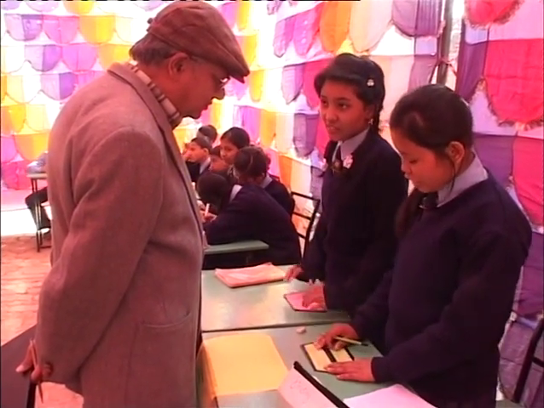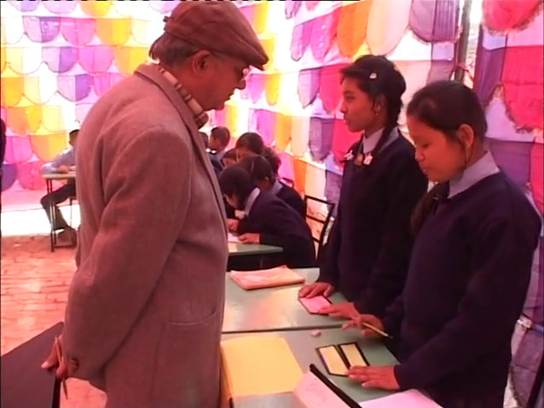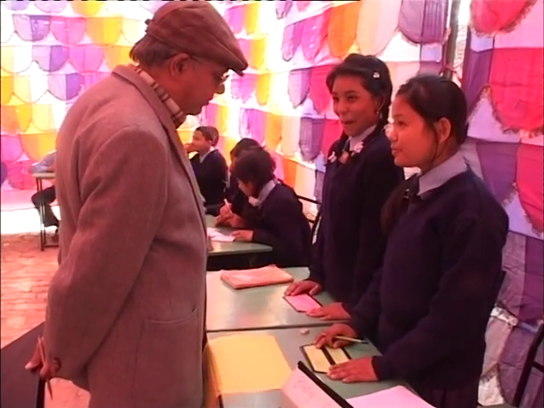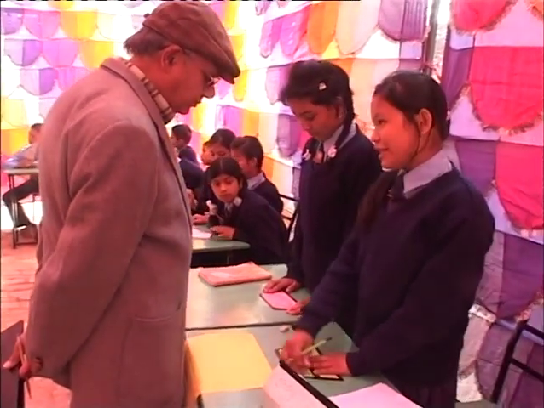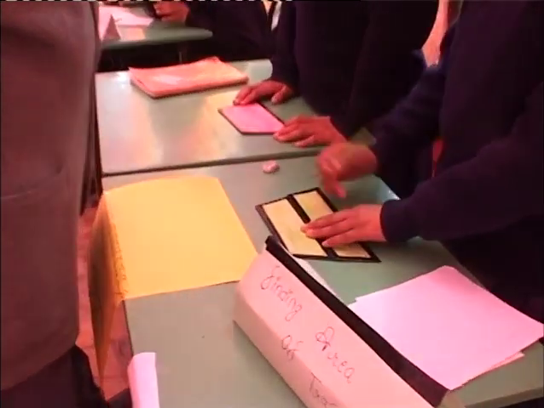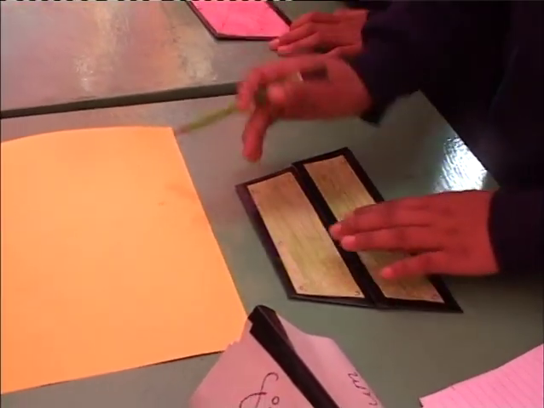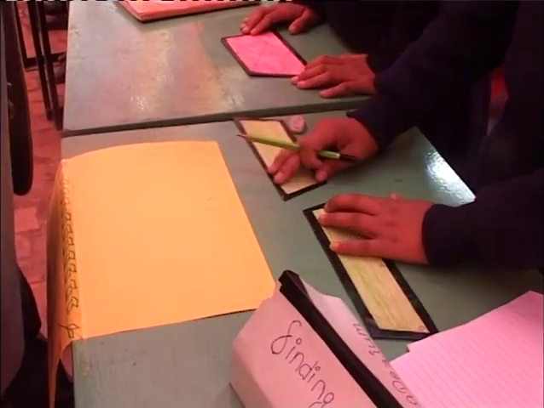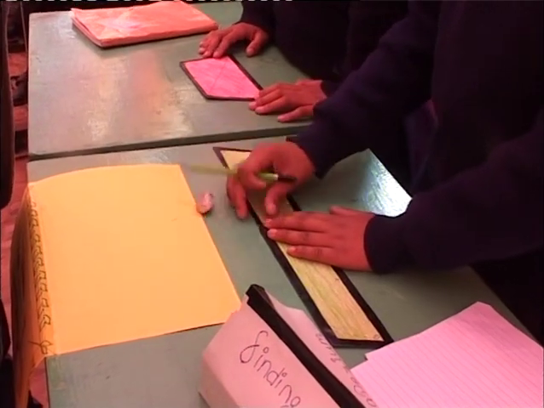The title of our experiment is finding the formula for area of trapezium. First of all, we have to take one trapezium, and when we cut from the middle, then we join this part to this side, then it will form a parallelogram.